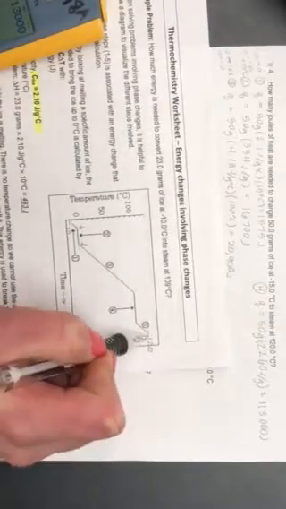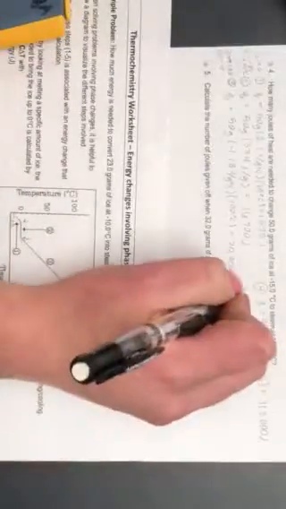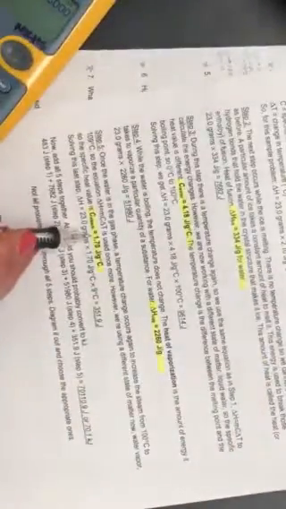Now we have to look at our water from the steam at 100 degrees all the way up to 120 degrees. So Q equals the mass of our water. The specific heat of steam is 1.7 joules per gram degree Celsius, times the temperature change, so we're going from 100 to 120.